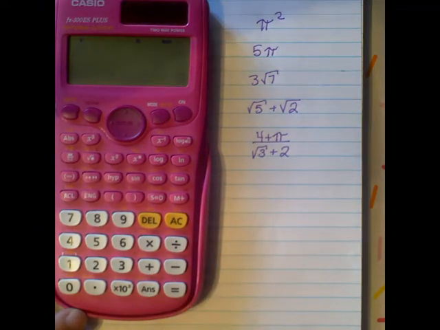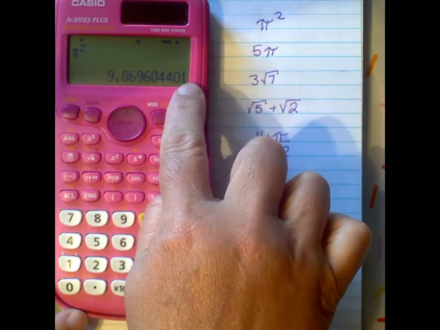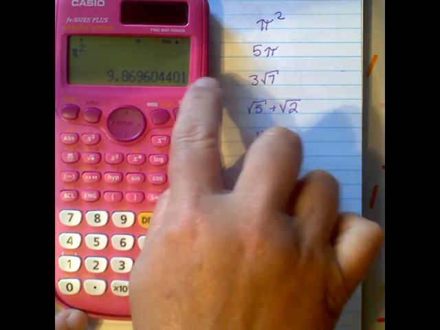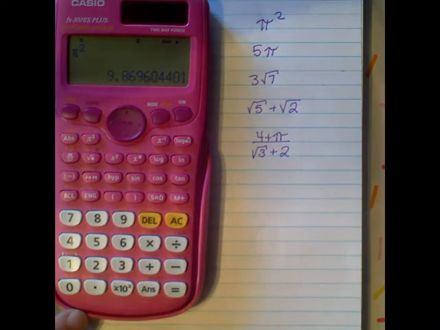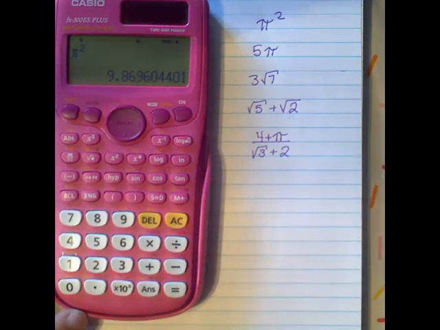We hit equal, and it will give us the answer. And now notice, again, this is an irrational number. These actually go on forever, but they fill up your screen. So we can approximate that by rounding this back to whatever decimal place we need.